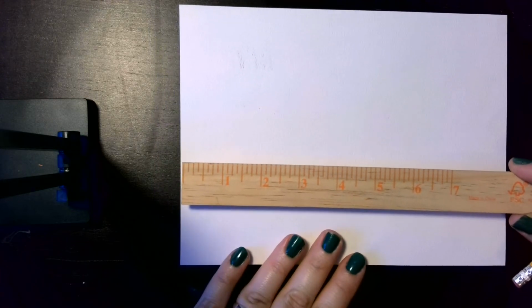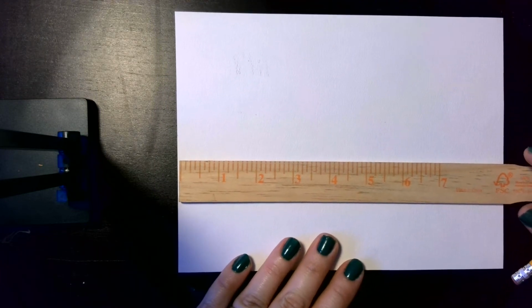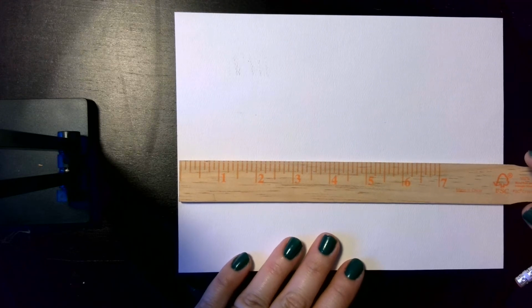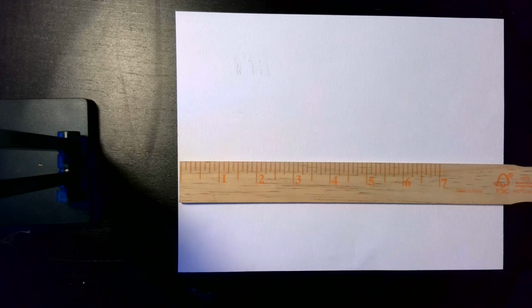Today we are going to do 2-point perspective. So we're going to experiment. We're going to do a 2-point perspective drawing with 2 vanishing points, and we're going to just do it in street level view.